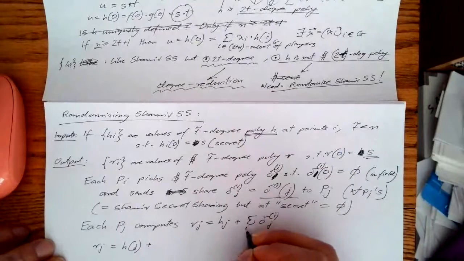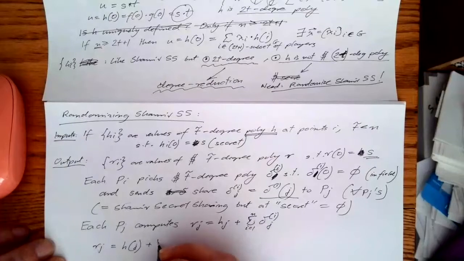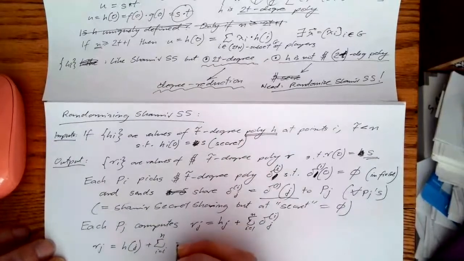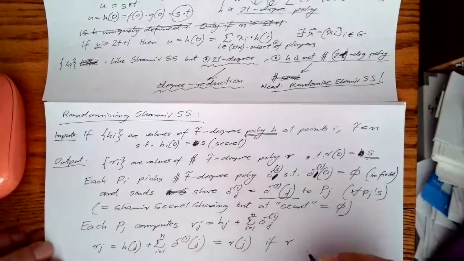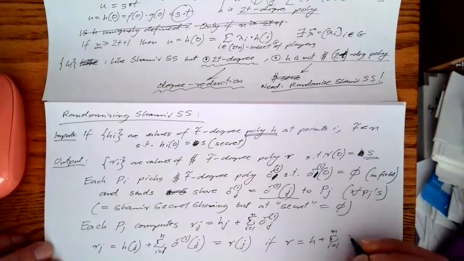So this goes over all i. And what is delta i of j? It is the delta i polynomial evaluated at point j. So this is equal to R of j if I define function R as the function h plus the sum of these deltas.